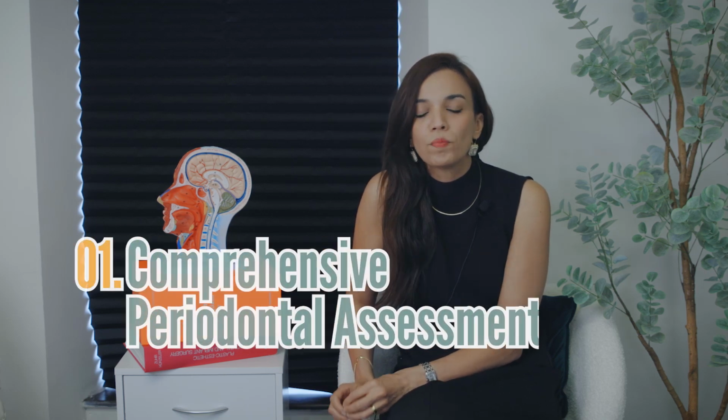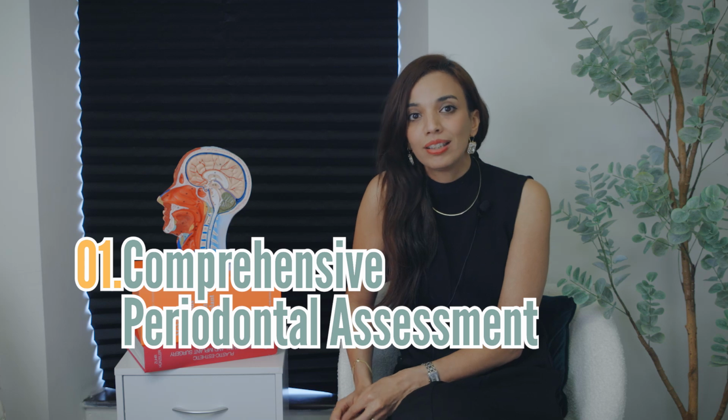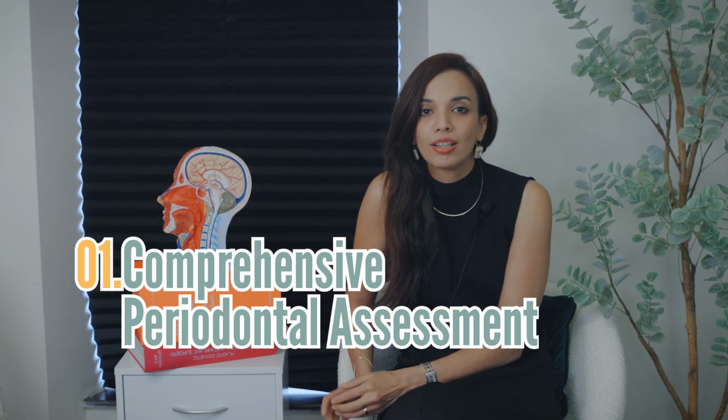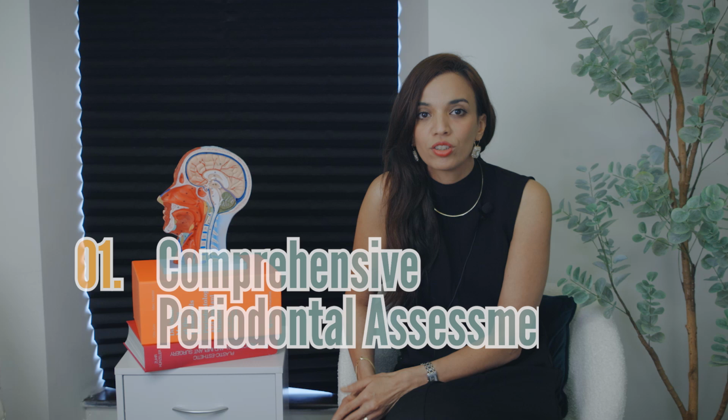Non-surgical periodontal treatment. So let's go step by step. How can we start with a diagnosis until we finish treating the patient? First of all, comprehensive periodontal assessment, and that is based on our 2017 AAP EFP classification for staging and grading of periodontitis. So the first thing, you need to have the right records.